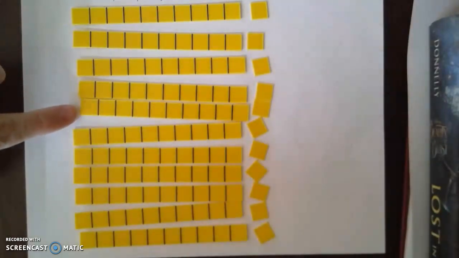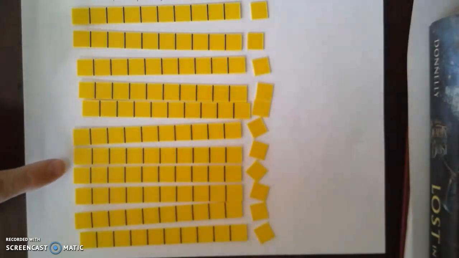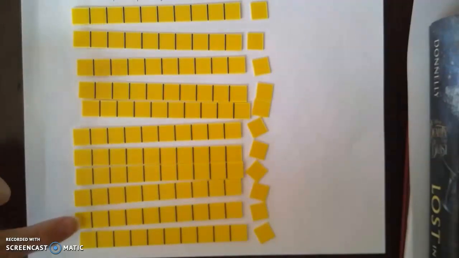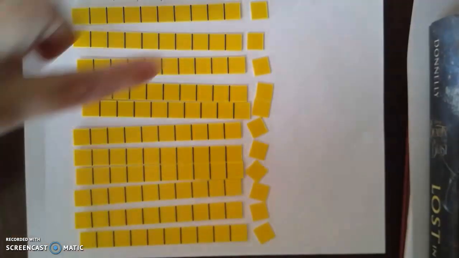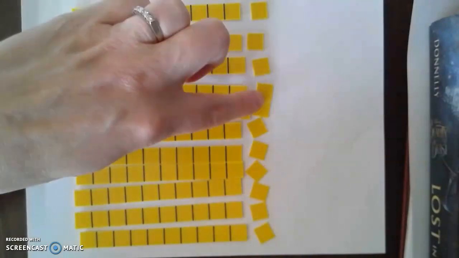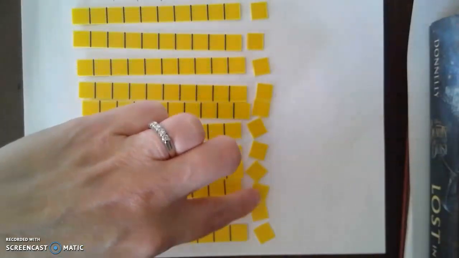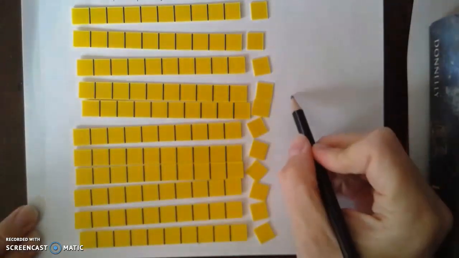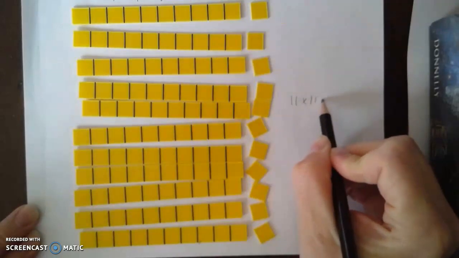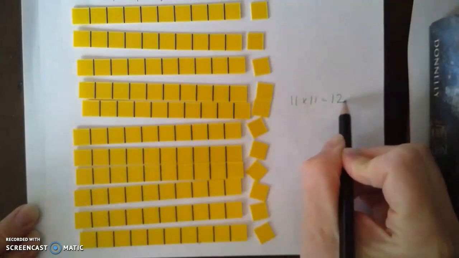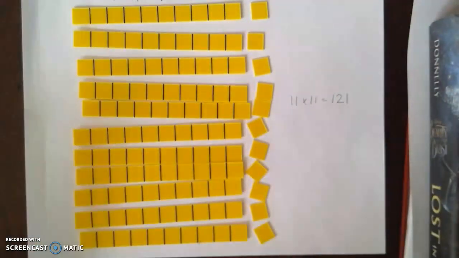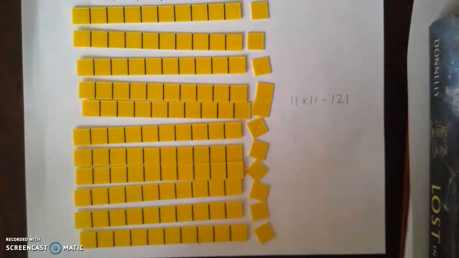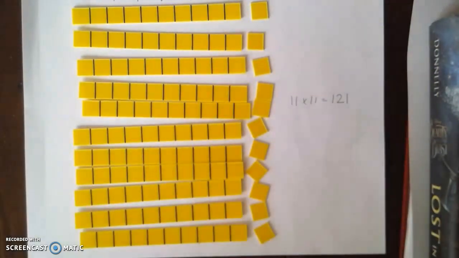10, 20, 30, 40, 50, 60, 70, 80, 90, 100, 110, 111, 112, 113, 114, 115, 116, 117, 118, 119, 120, 121. So it will be 121. So using base 10 blocks can be a quicker way than adding 11 plus 11 plus 11, 11 times.